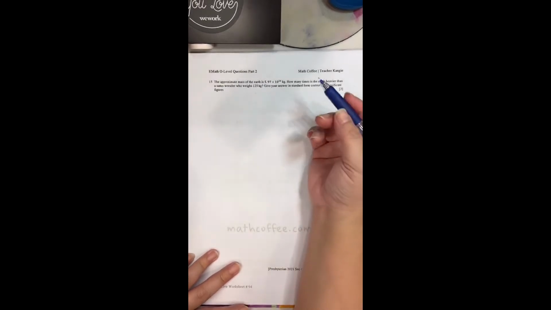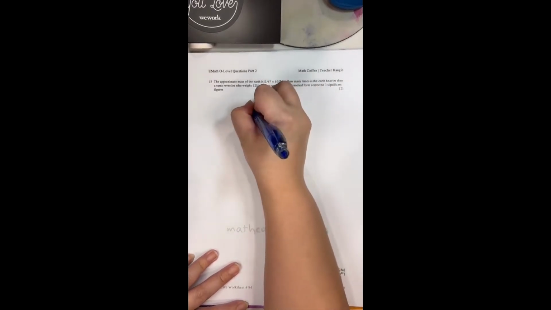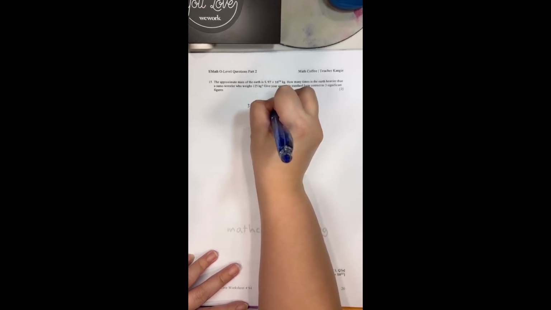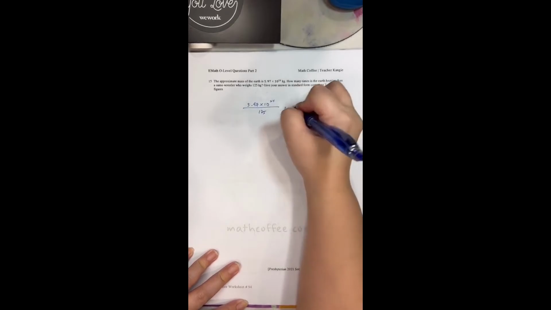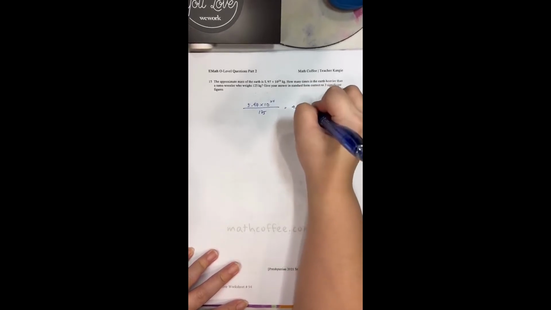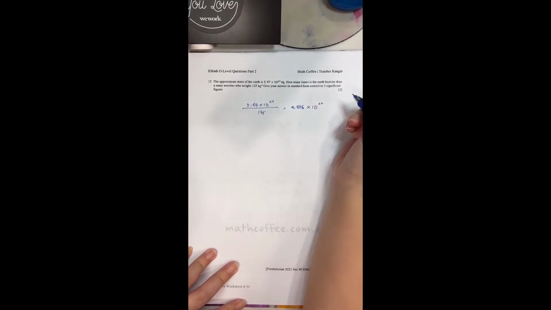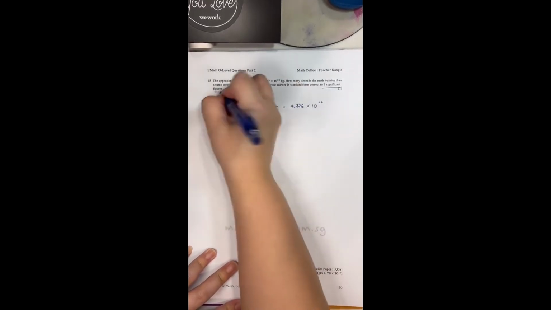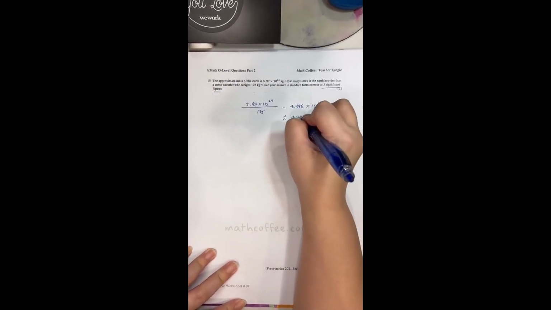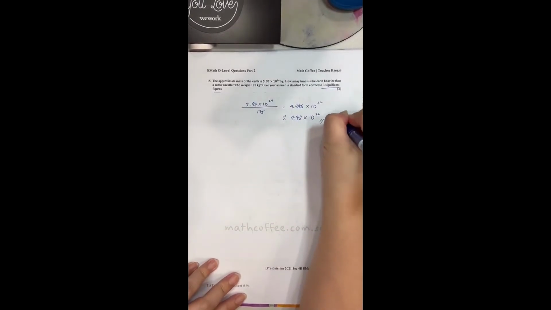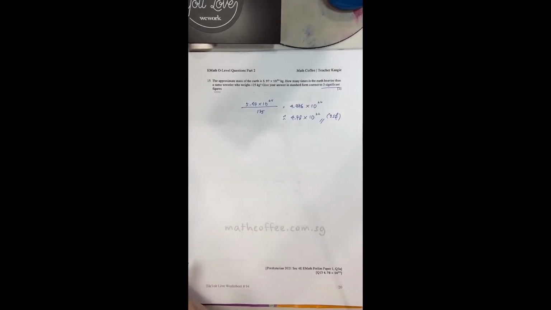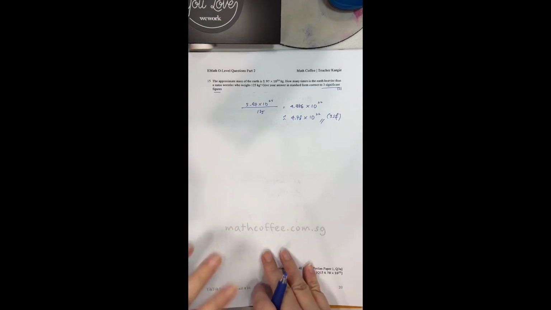So you will still do the same step. You put 5.97 times 10 to the power of 24, the whole thing over 125. So you get 4.776 times 10 to the power of 22. So round it off to 3SF. So it will be 4.78 times 10 to the power of 22. Okay? This one is just like that. No need to think so much.